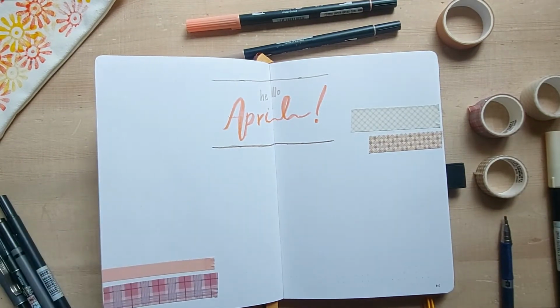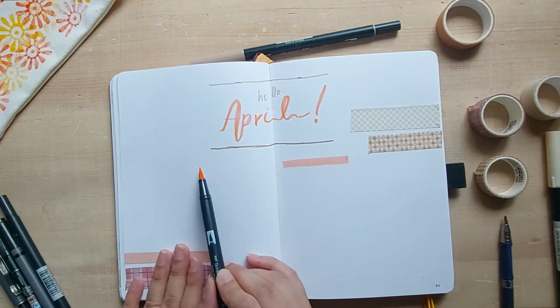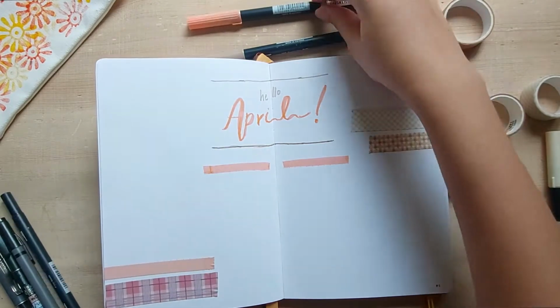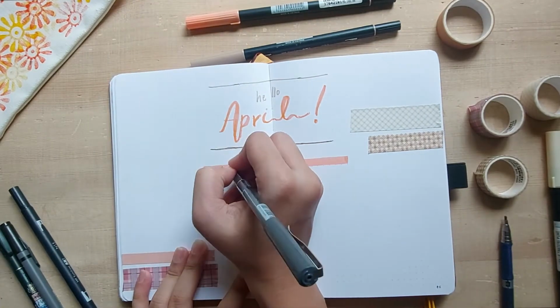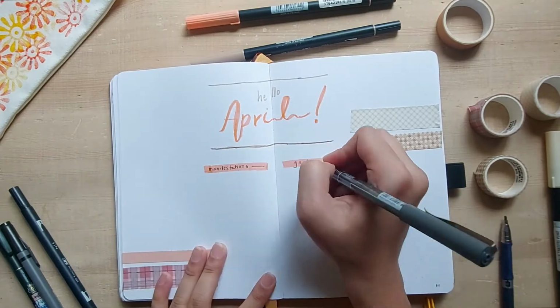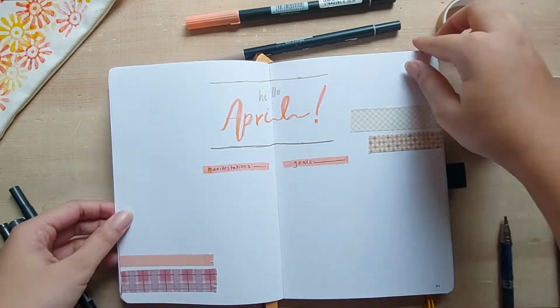So for the month of April, we are getting started with the cover page, and it has a section for goals as well as the things that I want to manifest this April. And now let's continue on with the rest of the setup.